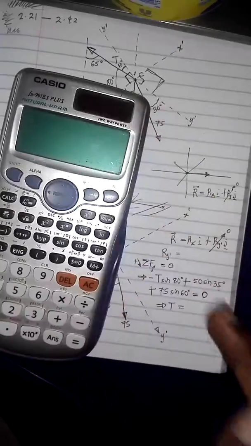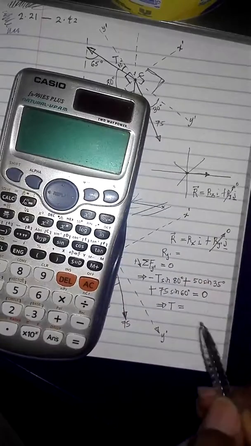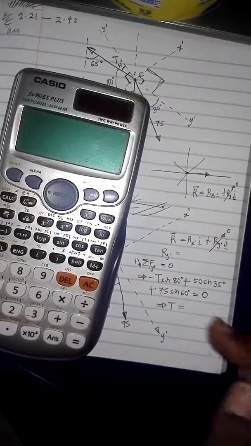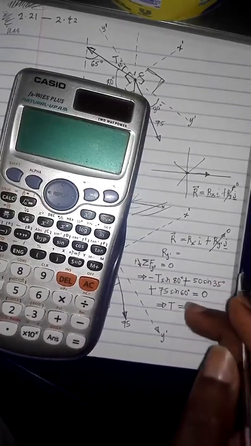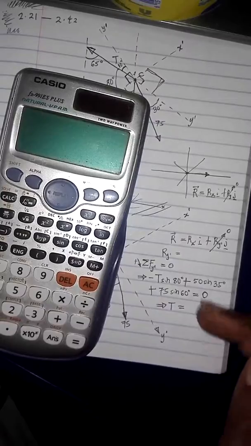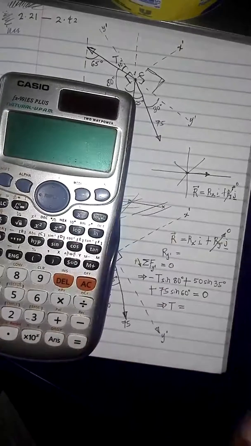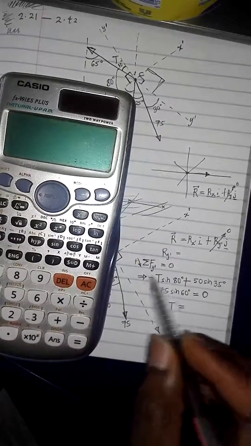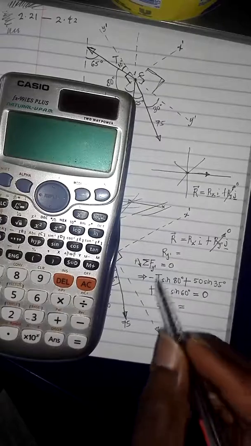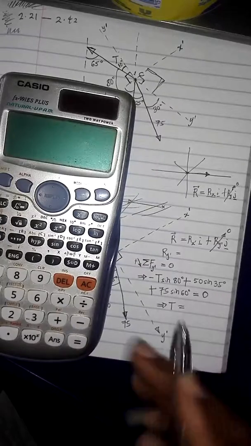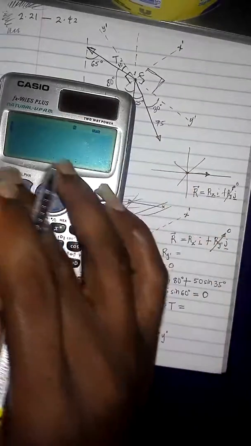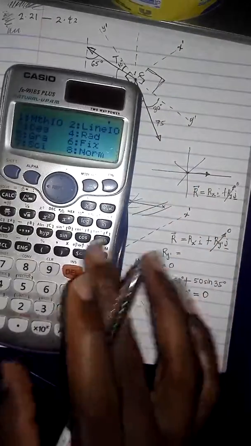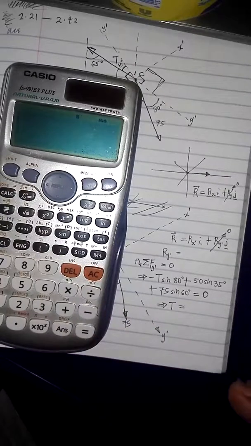So from here, what will you get as T? Now when you move 50, you can solve further, you can expand further, work on another line before you get to this. I'm trying to manage the space, that's why I'm doing it this way, so you can do that for yourself. When you move this to the other side, it's going to become plus T sine 80 degrees. So what you have here is going to be just 50 sine. Ensure your calculator is in degrees, so we have to change this to degrees. So this is in degrees now.